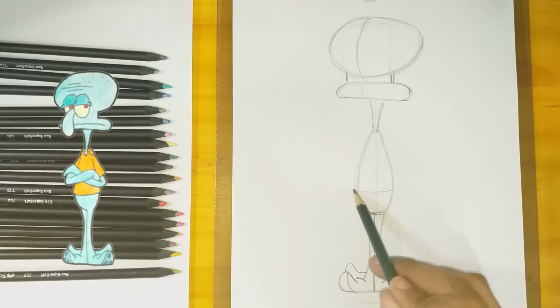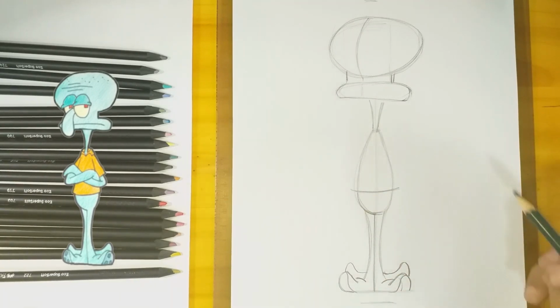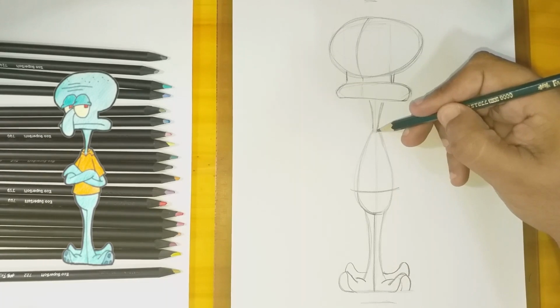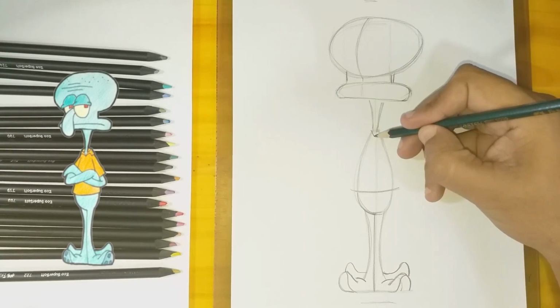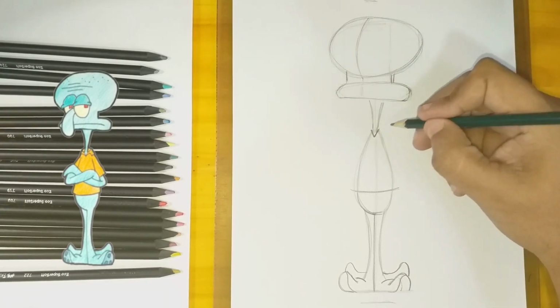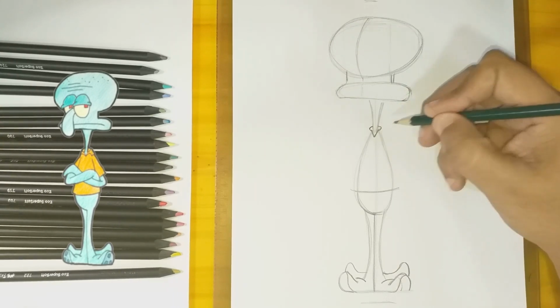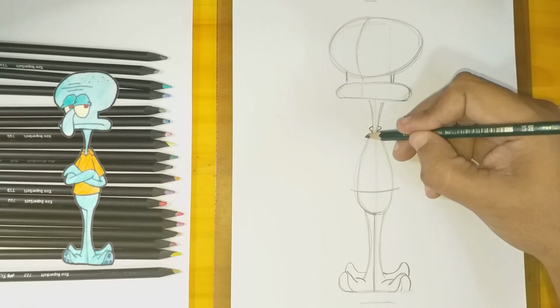This is gonna be up to where his shirt goes. Letter V on the neck. Oval. And then we're gonna pull his shirt collar with a triangle and a square.